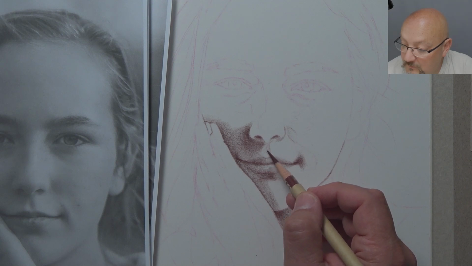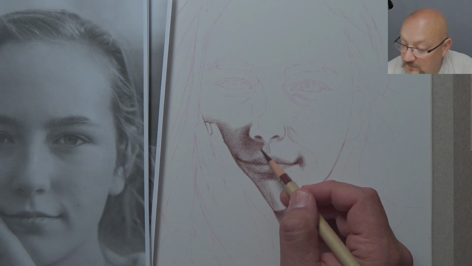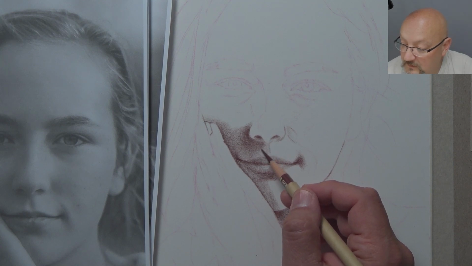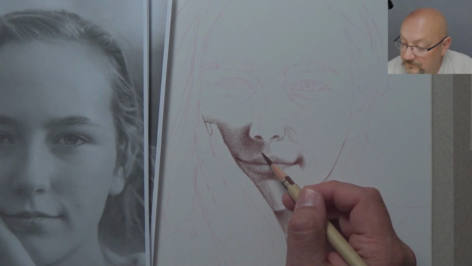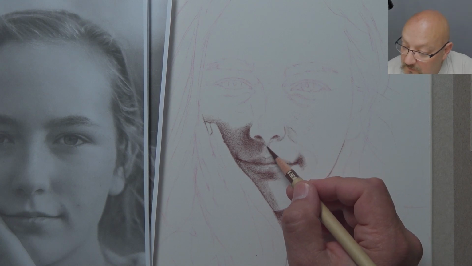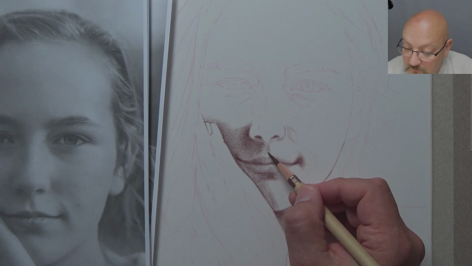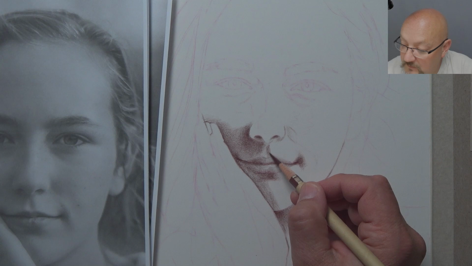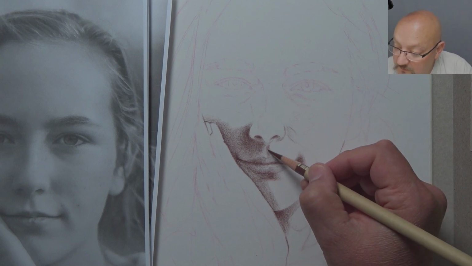Now I can add a little more value right there inside the philtrum because I've darkened everything up in the mouth on the left-hand side. And then right here in the middle, that area can be a little bit darker because it represents a small edge.